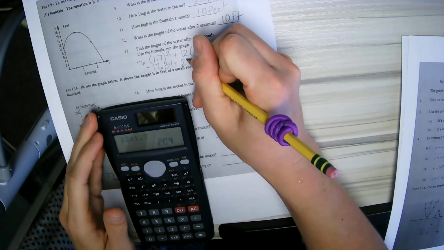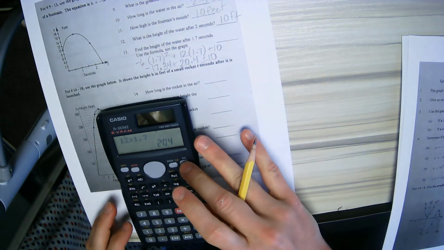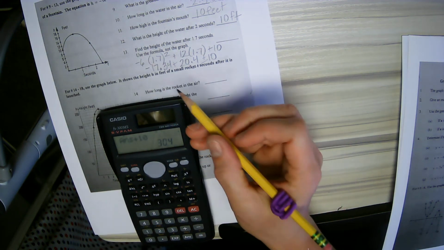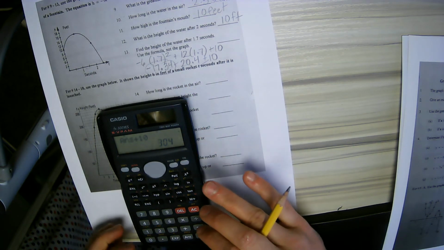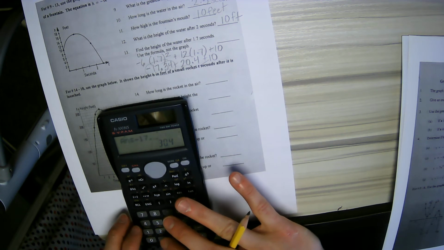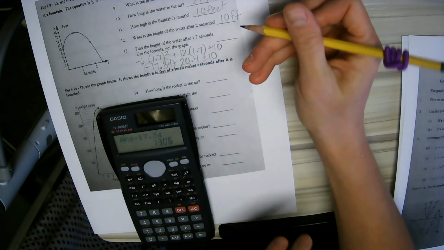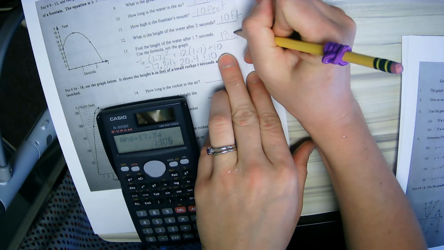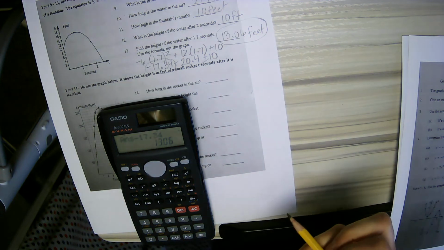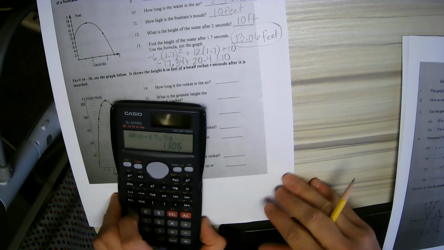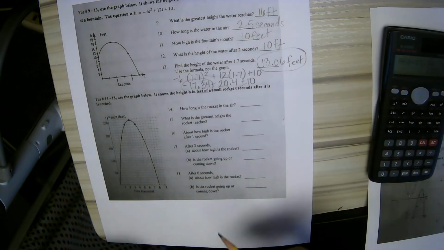equals 20.4 plus 10. So this is 30.4, so I'm going to add 10 to that, and then subtract 17.34. So we have 13.06 feet. Do you see how we solved for the height by putting in how long it was into the formula? So how long is this rocket in the air then?